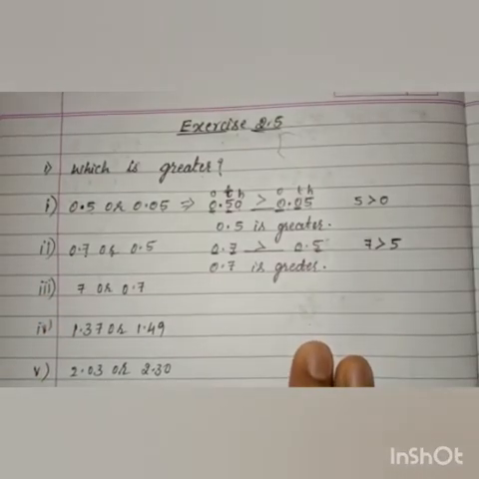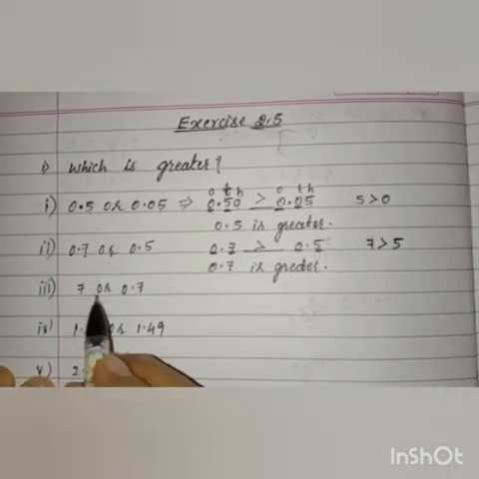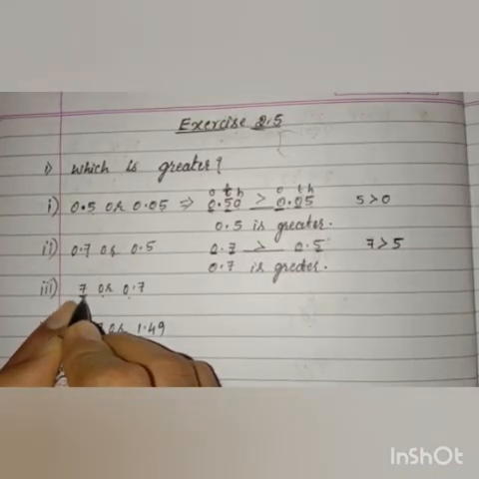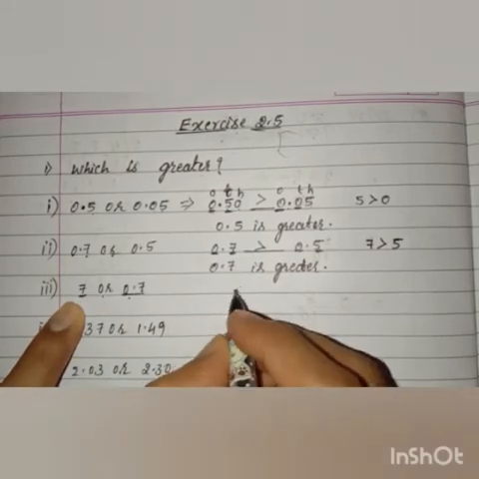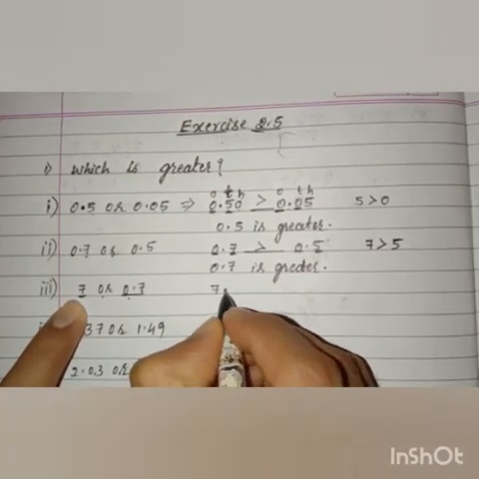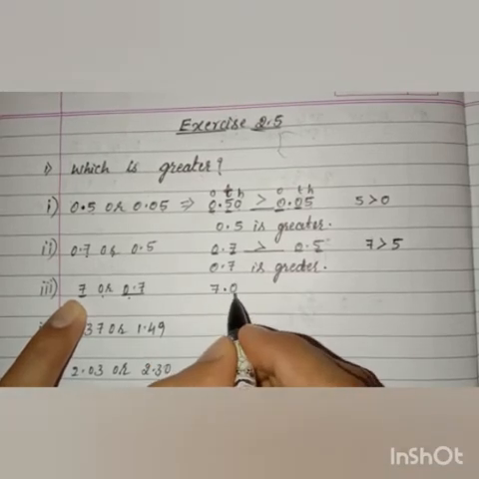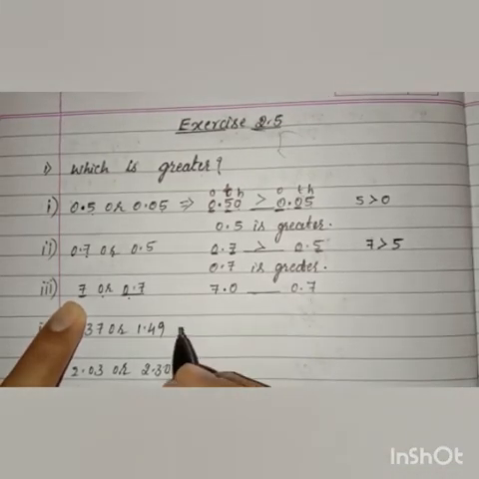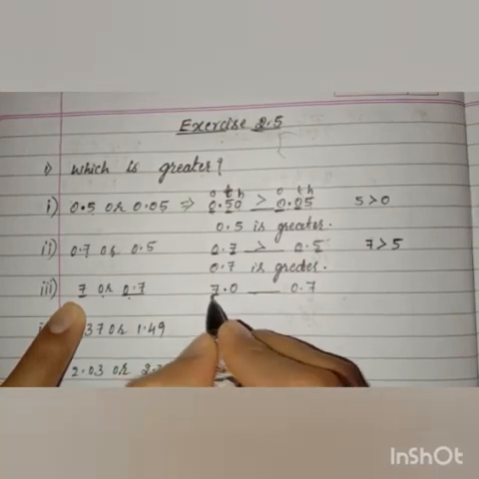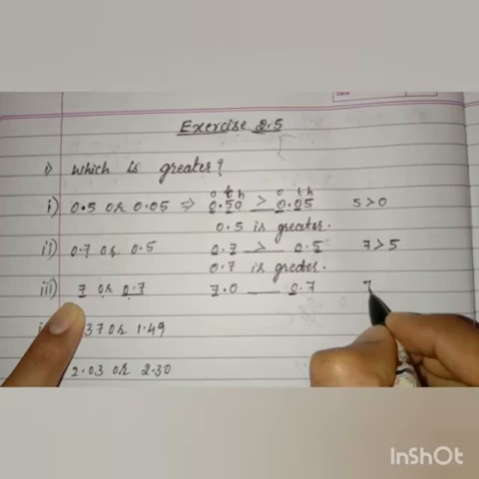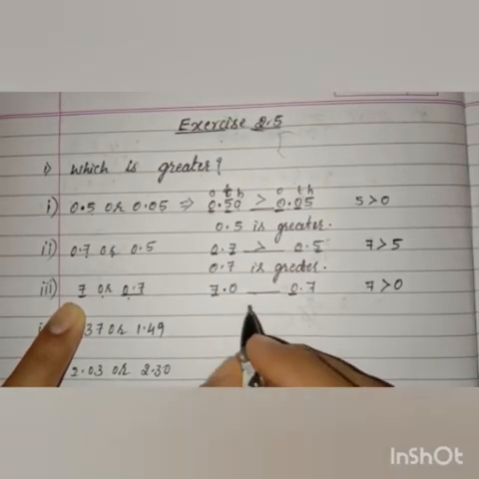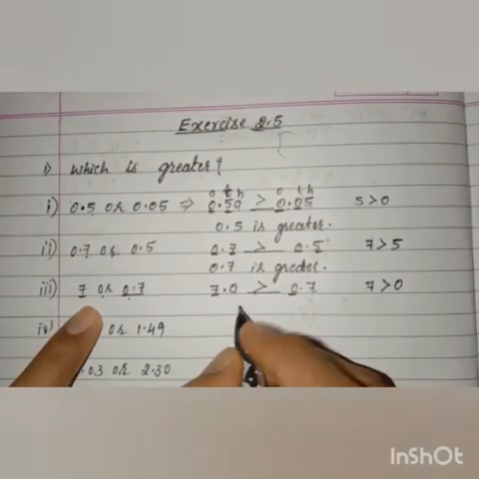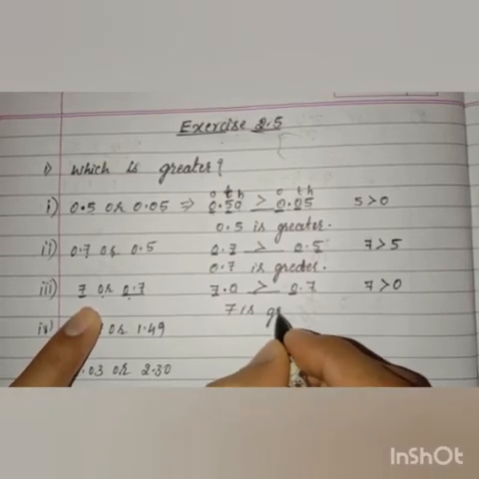Got it, children? Yes. Next, question number 3. 7 or 0.7. Here we have only a whole number, so this is not a decimal number, right? So we have to convert this into a decimal number. 7 means 7.0, so after the decimal we put 0. Now 0.7. Now both are like decimals, right? Now compare. Here in the ones place 7 is there, and here in the ones place we have 0. So 7 is greater than 0. Therefore 7.0 is greater than 0.7. So the greater decimal is 7.